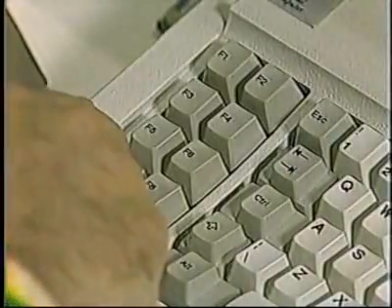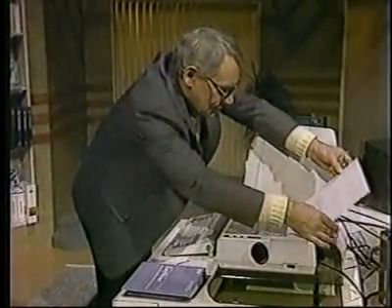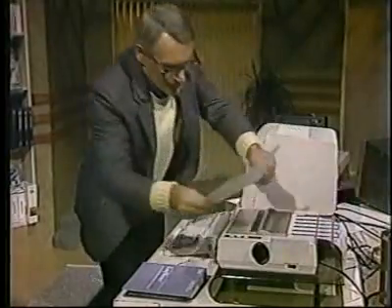This is really something. To stop the printer, press F7. Unbelievable. Oh, that's pretty simple. And it looks good.